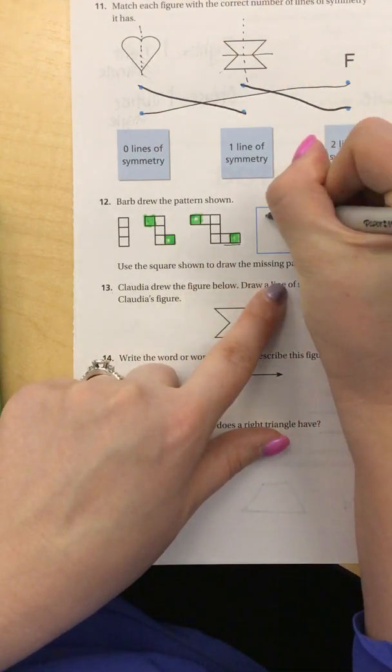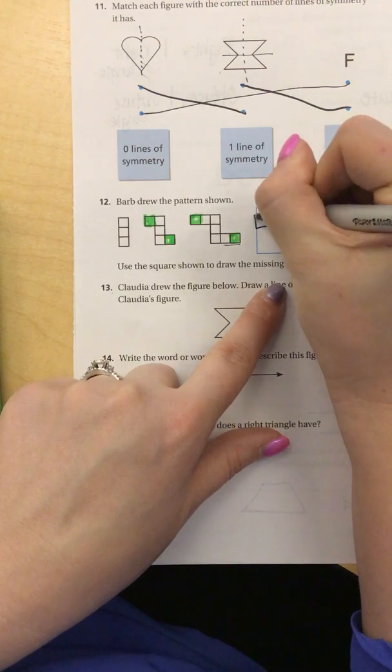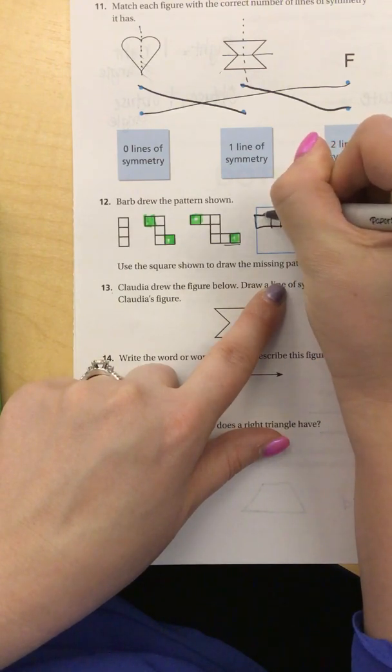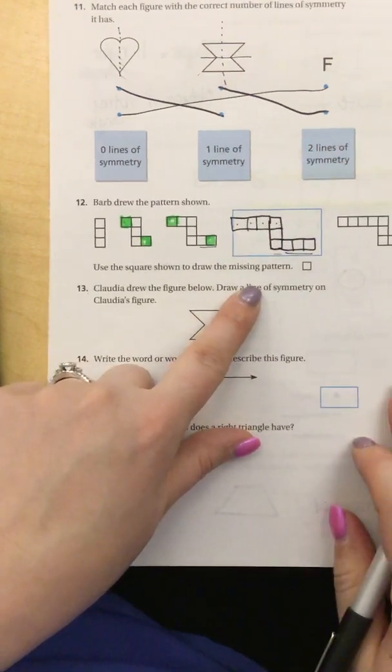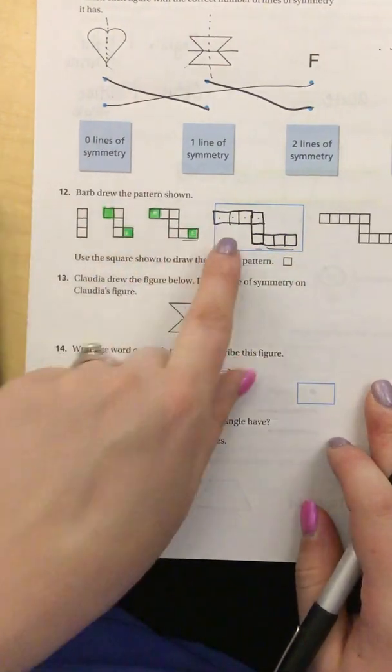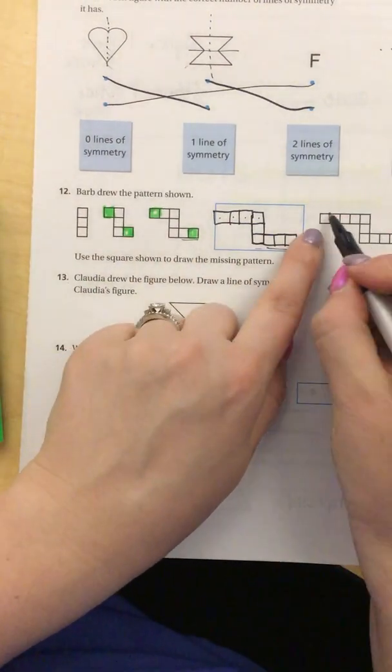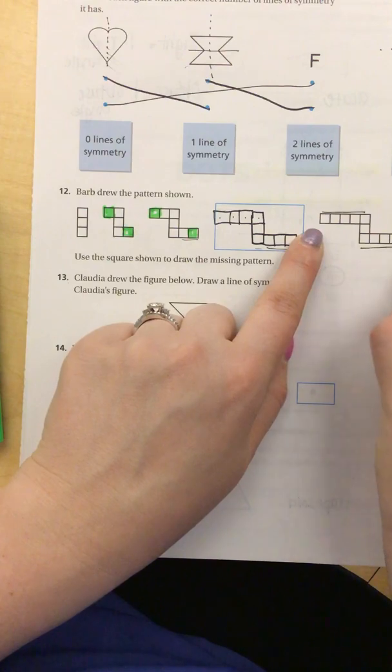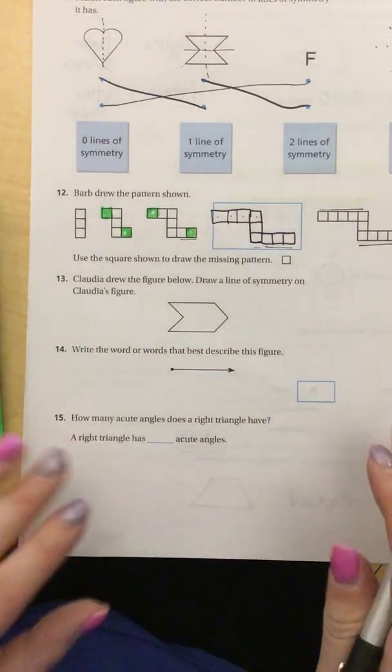And then I'm going to do the same thing on this side. 1, 2, 3, 4. And I can just double check. I've added 1 there, I've added 1 there. Now there's 5 going across the top, 5 going across the bottom, so I've continued the pattern.